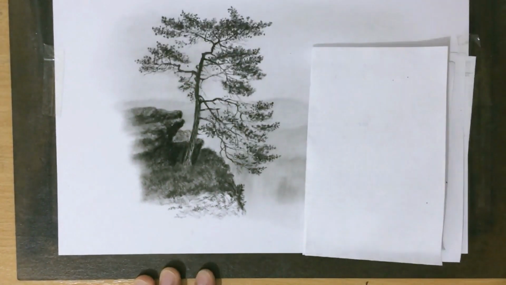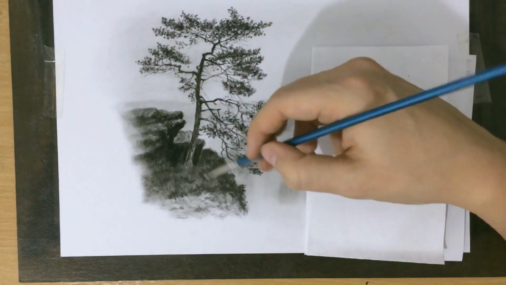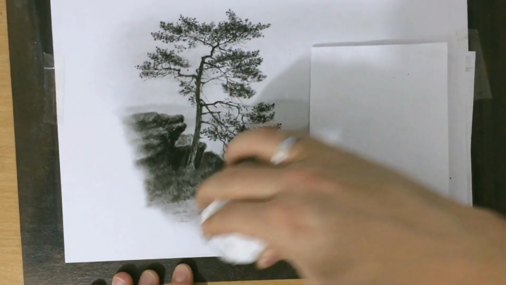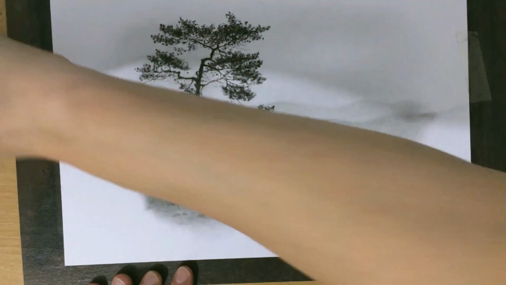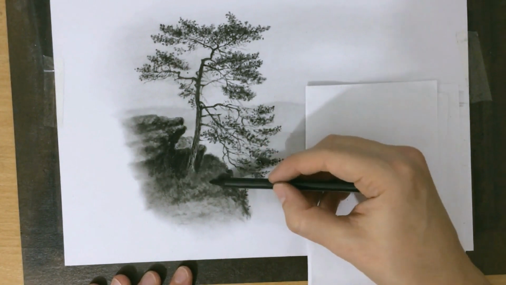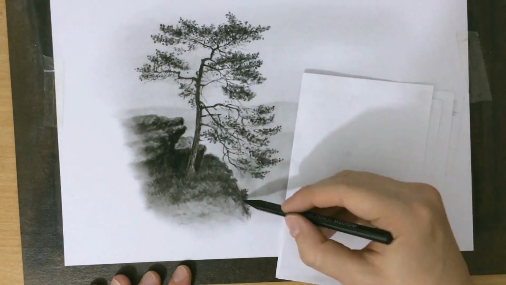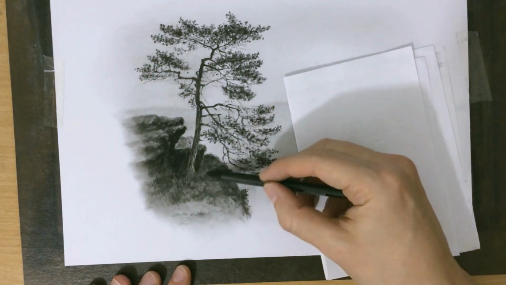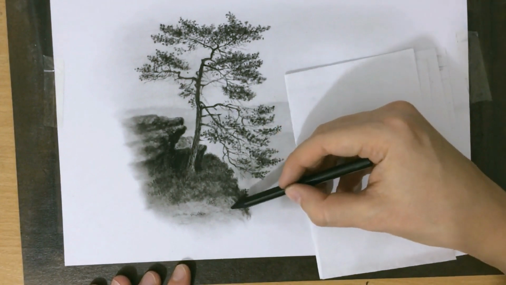So one of the things that I like creating, and not just in my landscapes but also in my drawings of animals, for example, is creating these asymmetrical compositions where I have more stuff and more value on one side and lighter value on the other side.